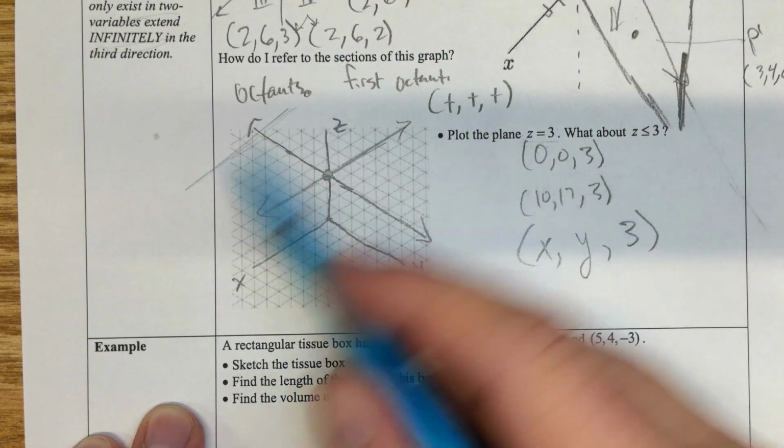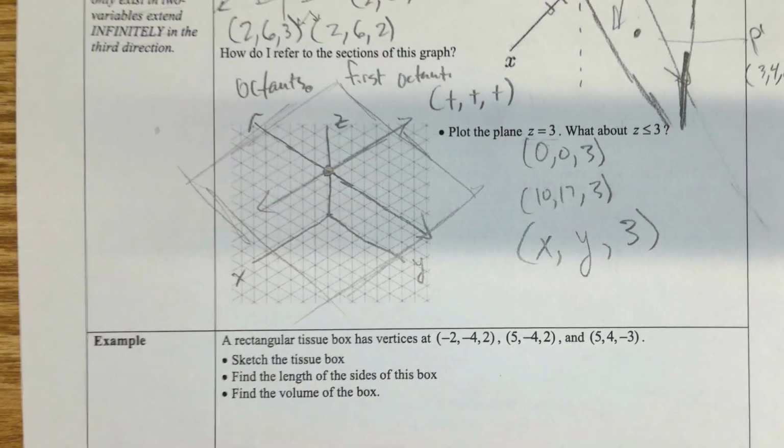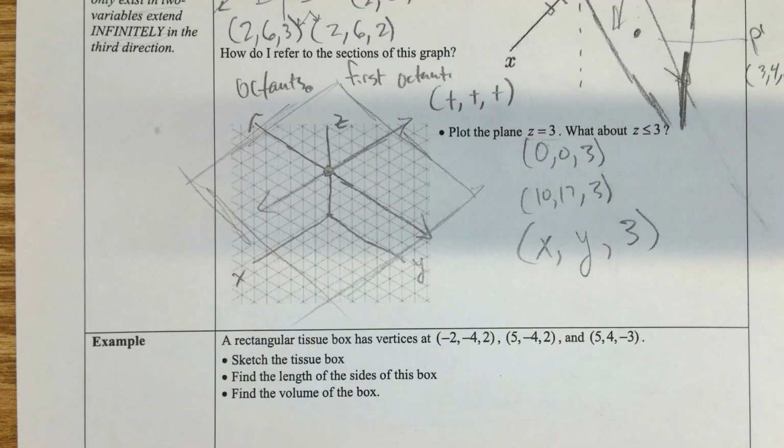So really, again, it's just some bedsheet, piece of paper looking thing that sits at a height of 3. Imagine there was just, again, like a bedsheet or an infinitesimally thin sheet of metal that cuts through at a height of 3. That's what you're experiencing here.